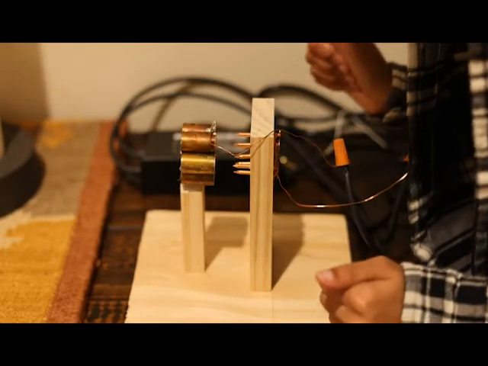So that's it for my ion thruster. And that's a wrap on ion thrusters.